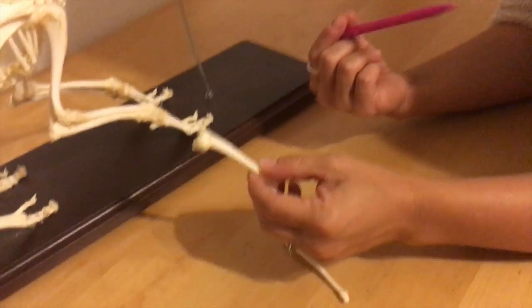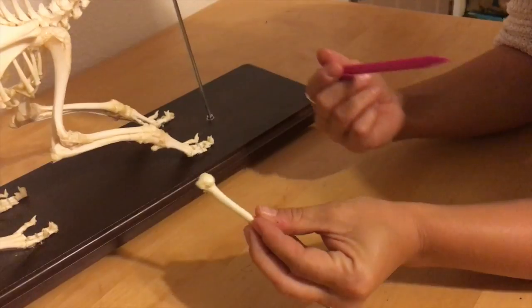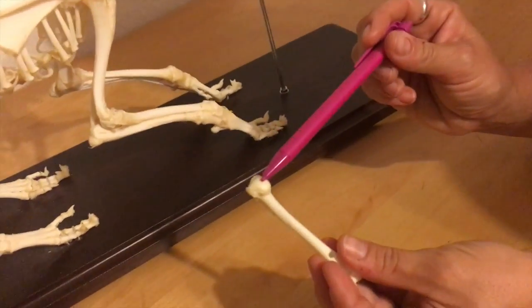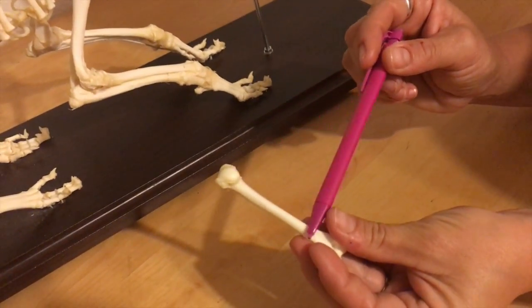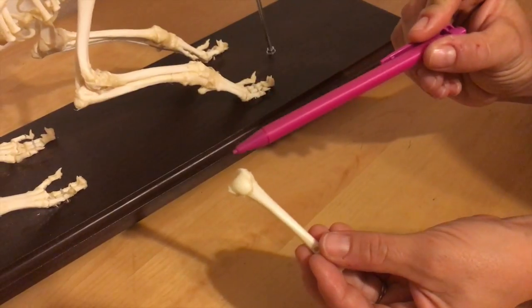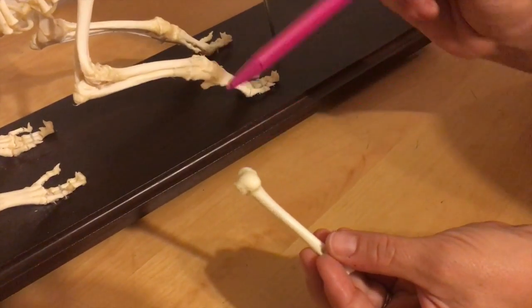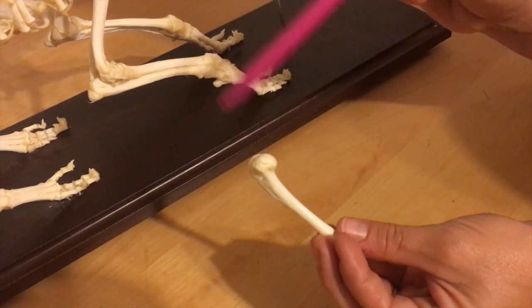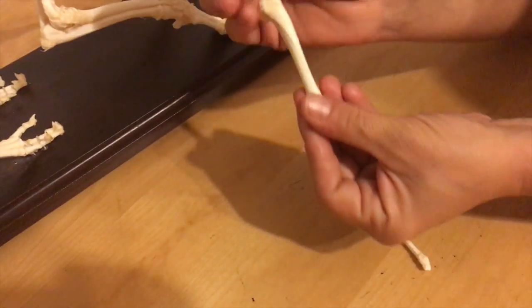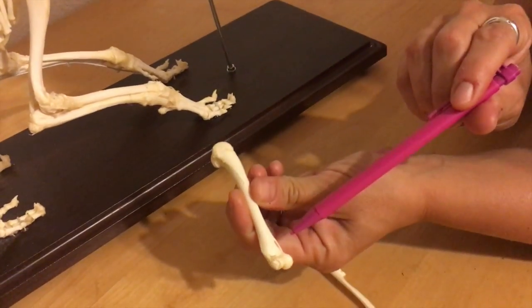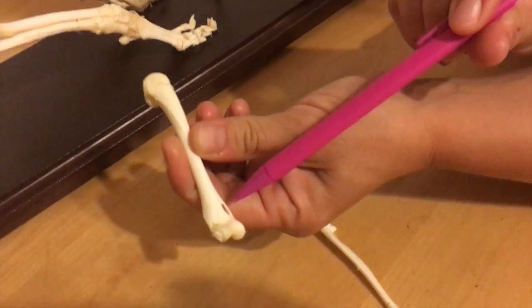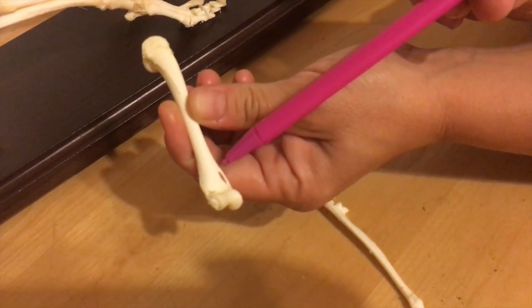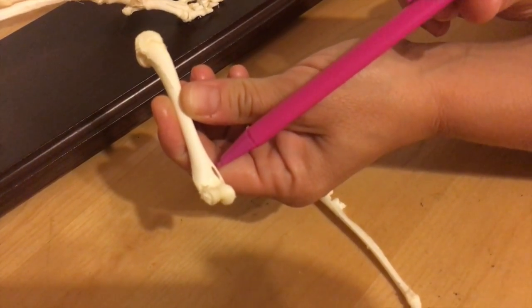Okay. Here we have a humerus bone. This is the head and the body. This would be the greater tubercle and the lesser tubercle. And this down here is the supracondylar foramen, which would be found in a cat.